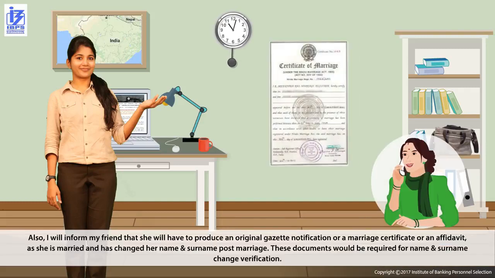Also, I will inform my friend that she will have to produce an original Gazette notification or a marriage certificate or an affidavit as she is married and has changed her name and surname post-marriage. These documents would be required for name and surname change verification.